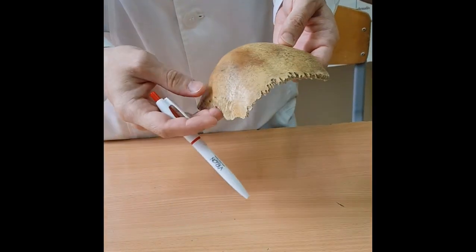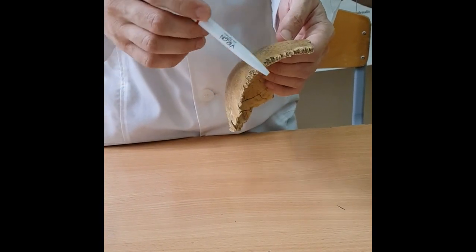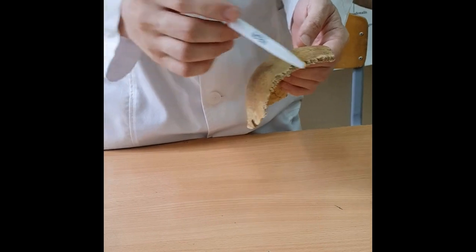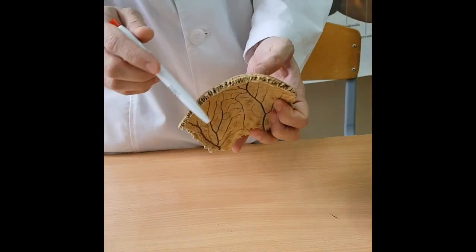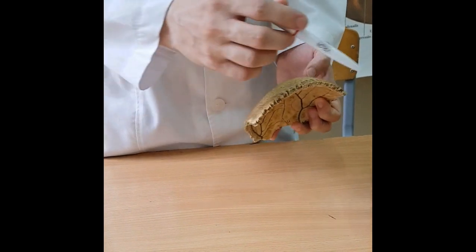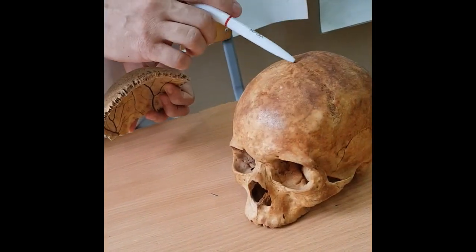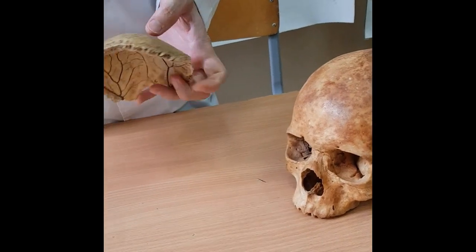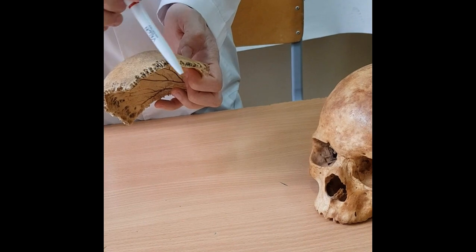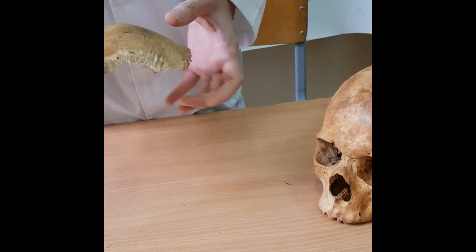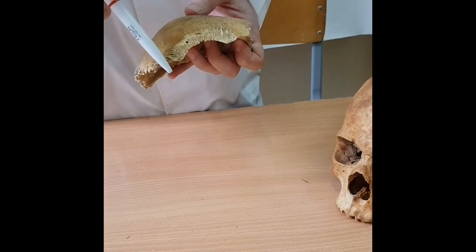It has four margins. Frontal margin connects with frontal bone. Sagittal margin connects with another parietal bone. This is sagittal margin. Occipital margin connects with occipital bone. And squamose margin connects with temporal bone.